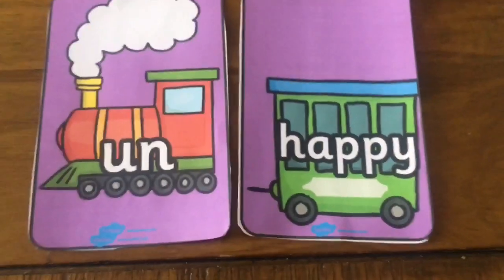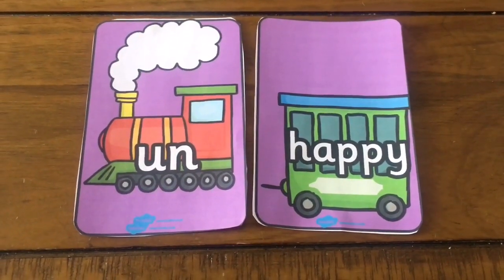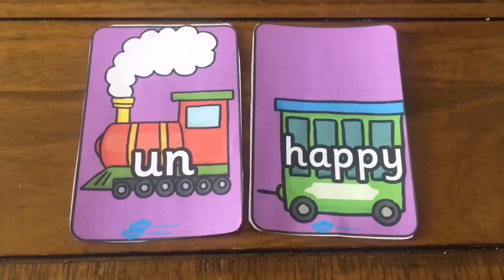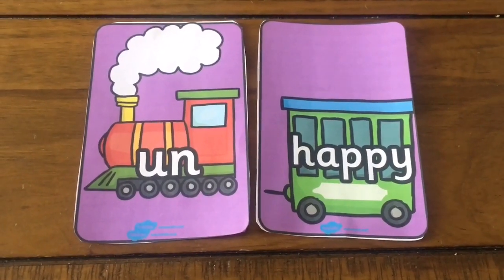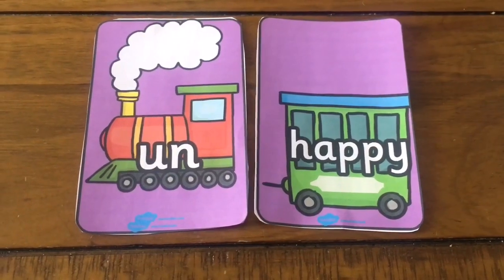Have a go at reading the root word. It says happy. What's the new word? We've got the prefix un and the root word happy. It says unhappy. Does that sound like a real word to you? It is a real word.